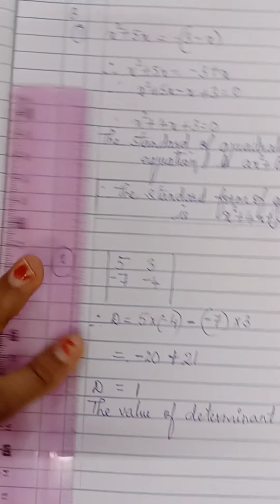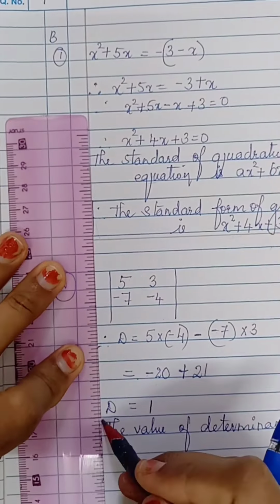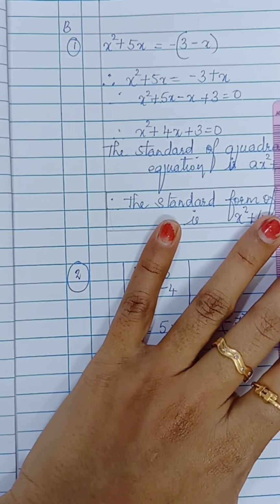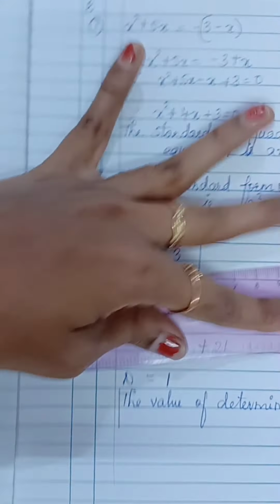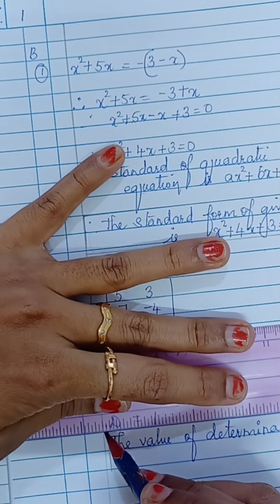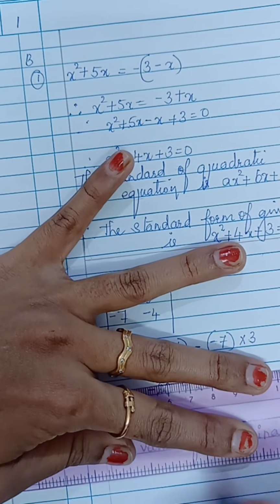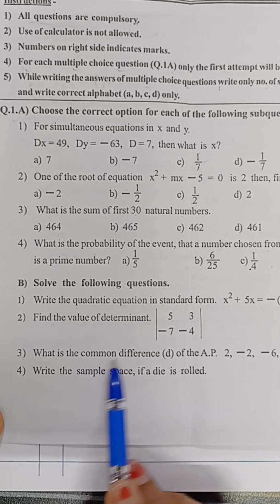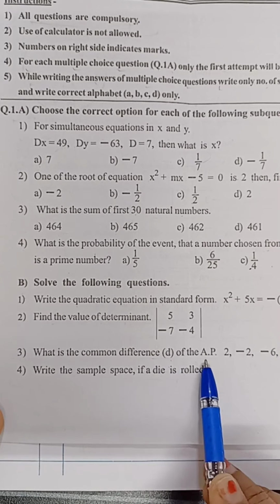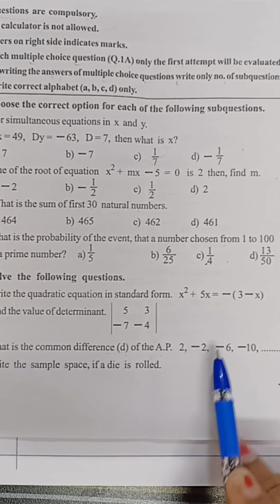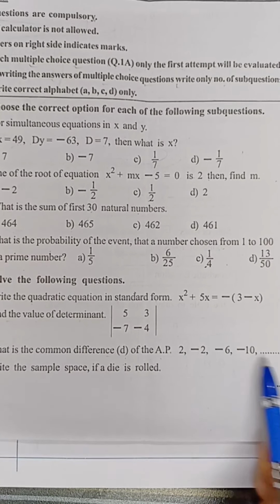And highlight your answer. This you can do at the end also, but I suggest then and there do it and finish off your work. Yes. Coming to the third question. What is the common difference D of the AP, arithmetic progression 2, minus 2, minus 6, minus 10 and so on.